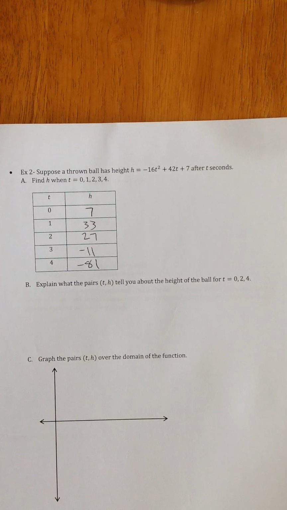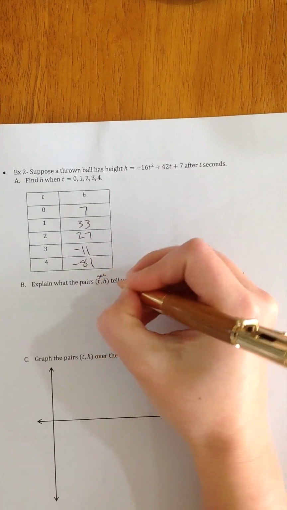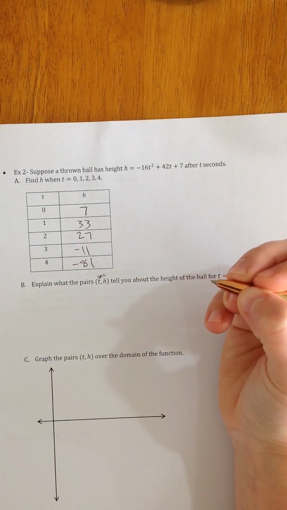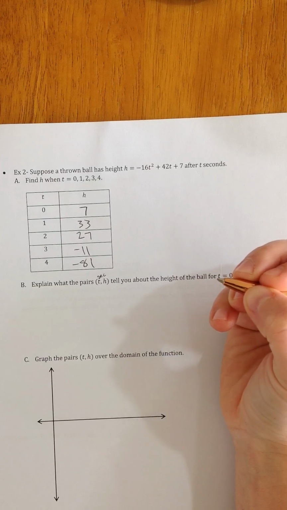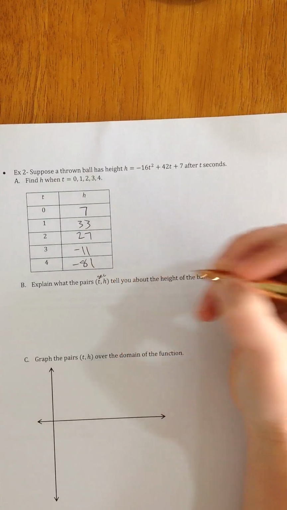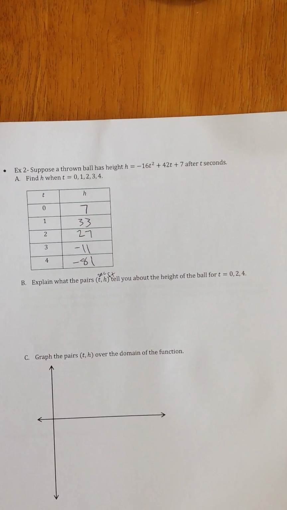Then it wants us to explain what the pairs mean, T and H, and what they tell you about the height of the ball for a T being 0, a T being 2, and then a T being 4. Well, T from up in our directions was seconds, and H was our height. I don't know if they tell us if it's in feet. I don't think they say that anywhere, but it should be in feet. So that would be height in feet.